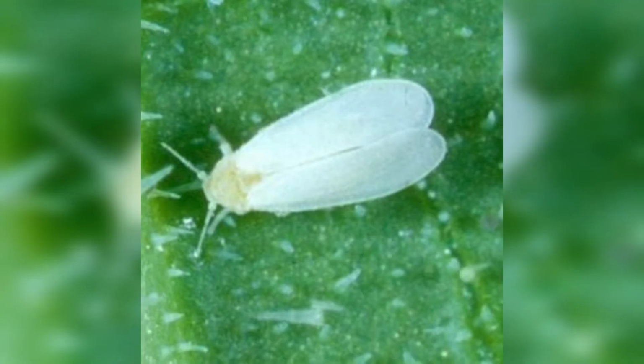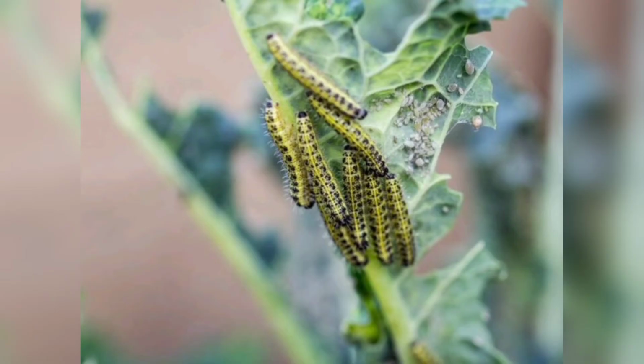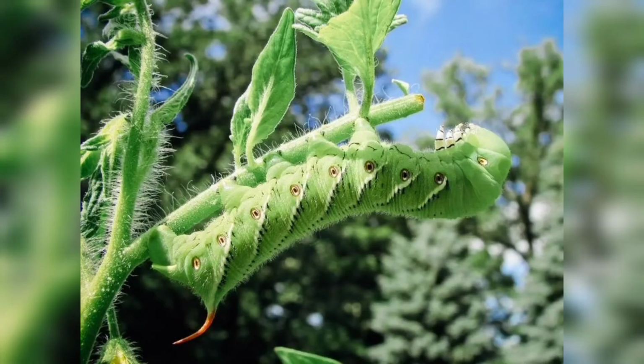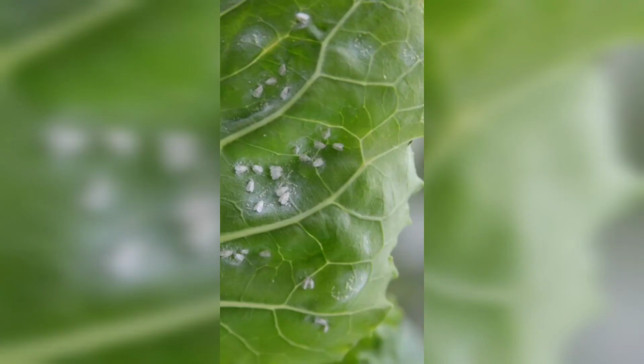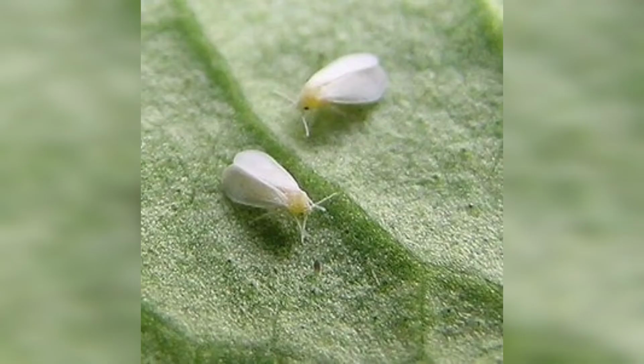Mealybugs. Mealybugs are tiny, soft-bodied insects that consume the sap of plants. They have a white, waxy material covering them, like cotton. Mealybugs can result in reduced growth, wilting, and leaf yellowing, similar to aphids and whiteflies. They emit honeydew, which attracts ants and encourages the growth of mould.